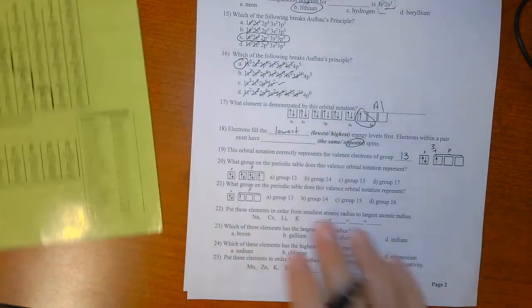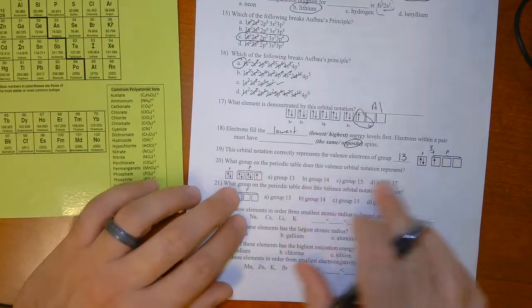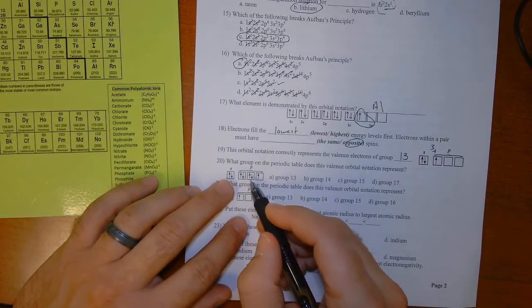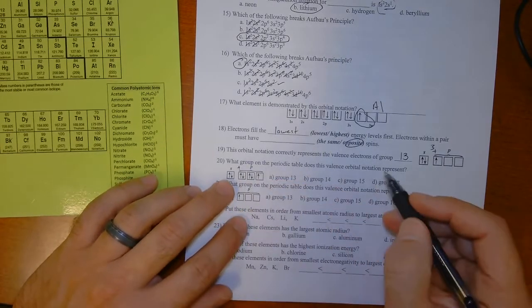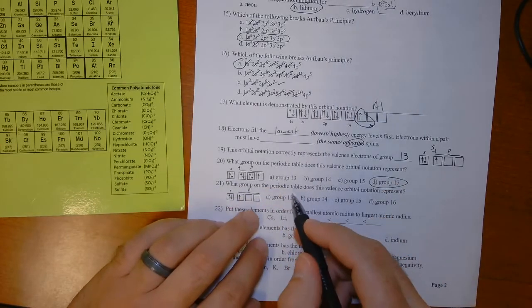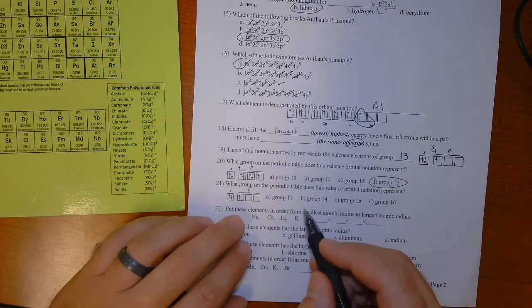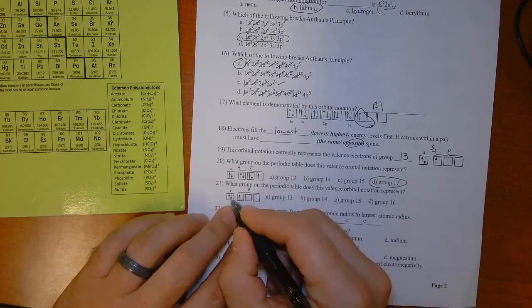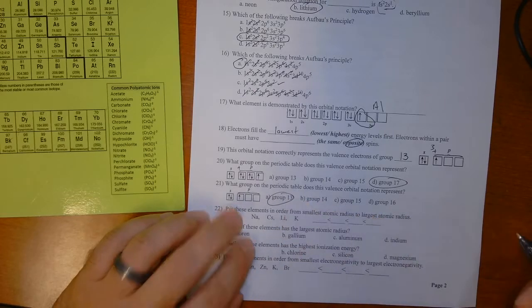What group on the periodic table does this valence electron represent? Again, you have 2, 4, 6, 7 total here, which is going to be group 17. What group on the periodic table does this represent? This is the same question as 19, because 1, 2, 3, so group 13.